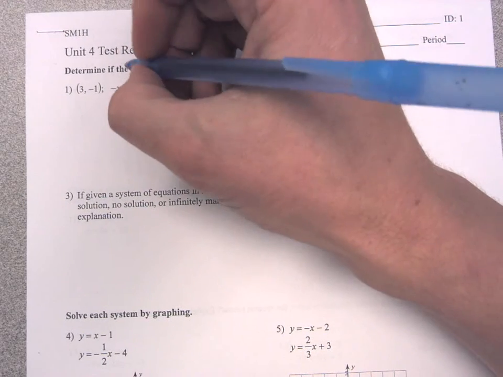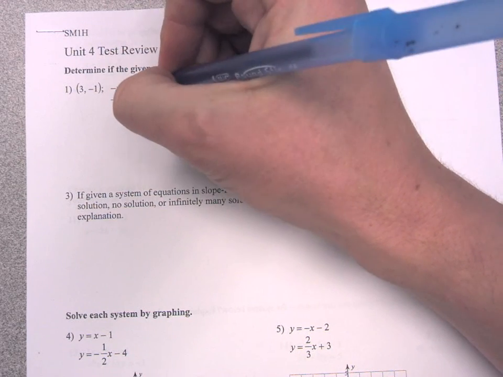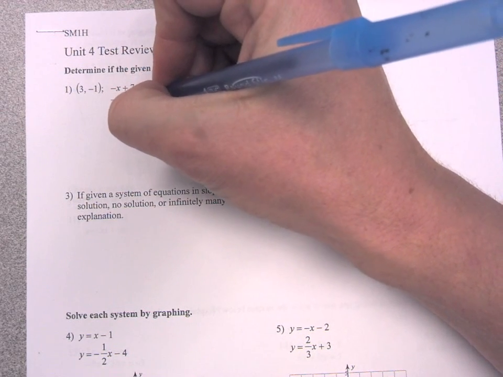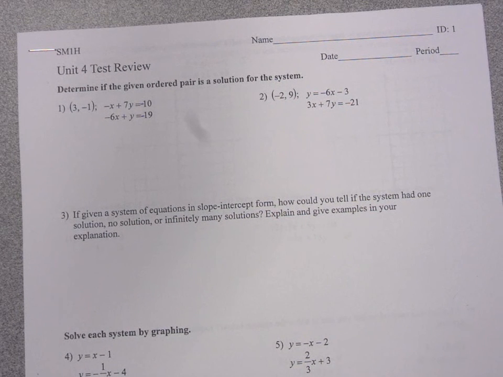First off, there was a typo here, so if you got this in class, then I think I probably asked you to change this to a -10 and a -19. If you downloaded this, then I should have already changed that for you. Let's go ahead and get started on this one, though.